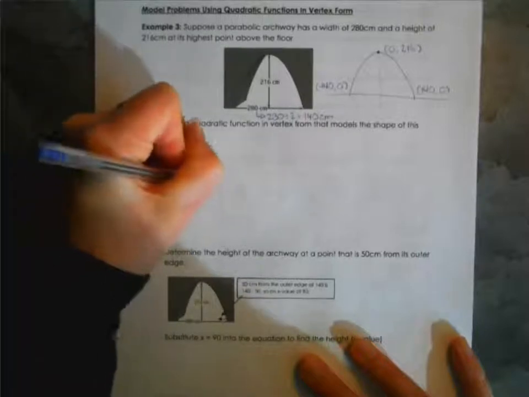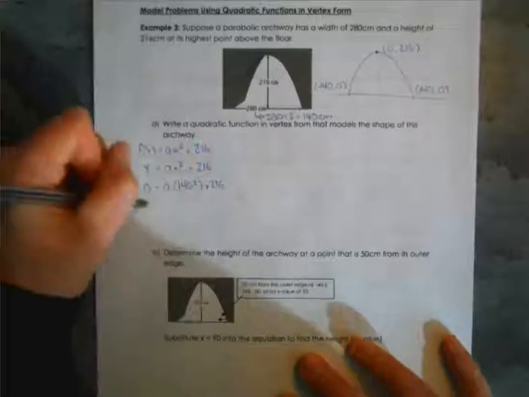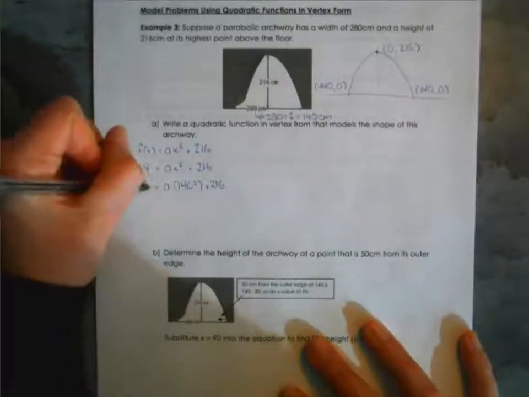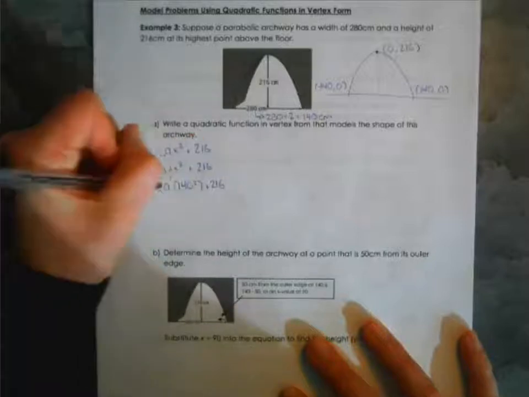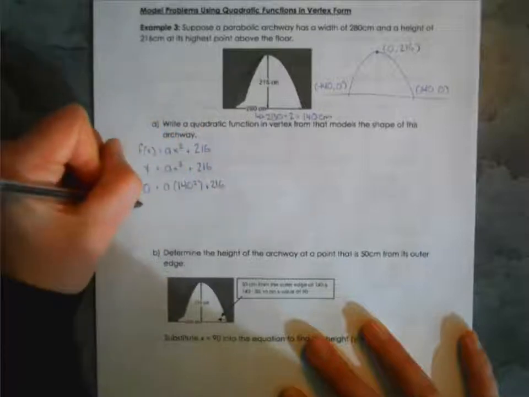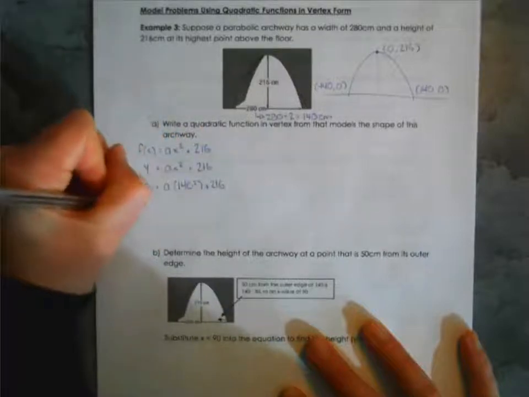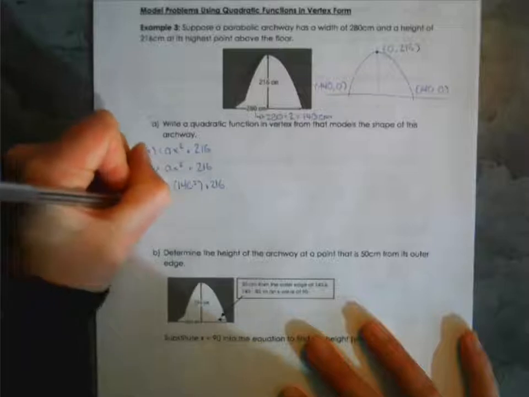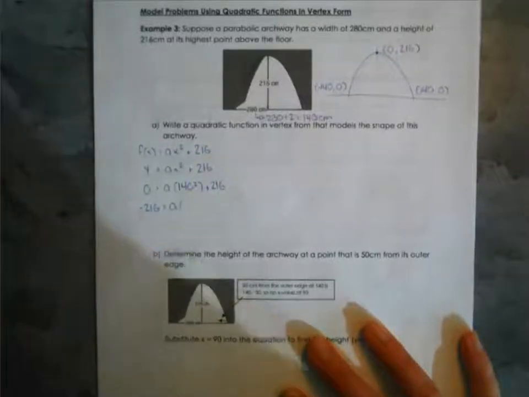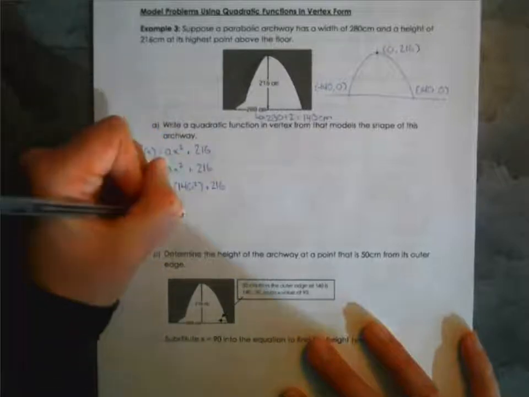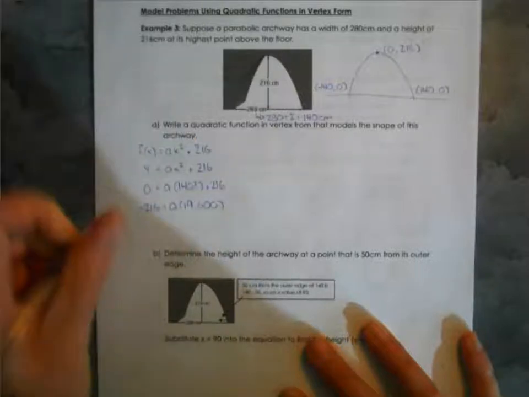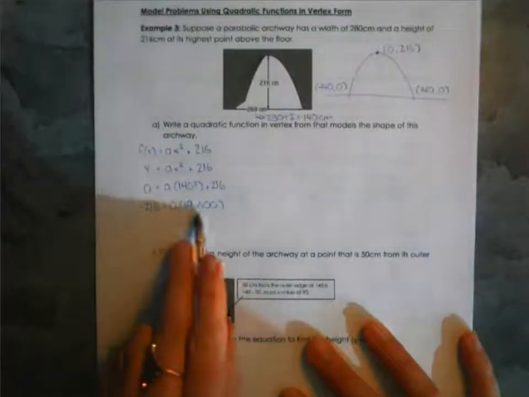Okay, plus 216. And so basically that's going to, if I have 0 here, then I want to start isolating my a, so I'm going to move 216 over. So 0 minus 216, negative 216 is equal to a times 140 squared, which is 19,600. Okay, now if I want to solve for a, I just need to divide that out.